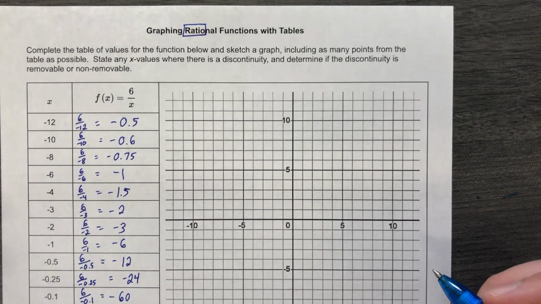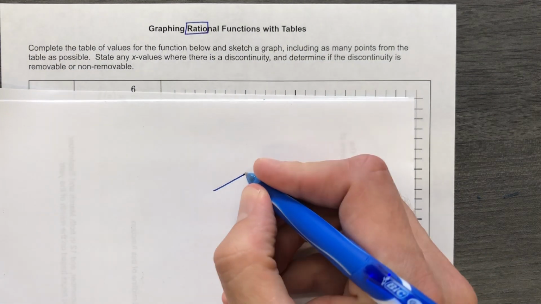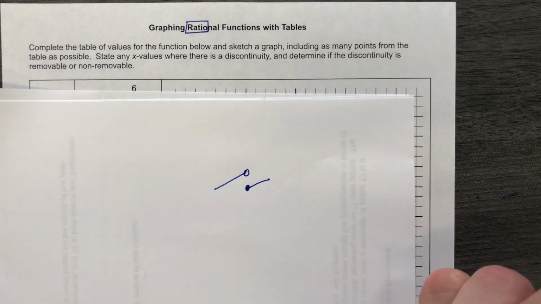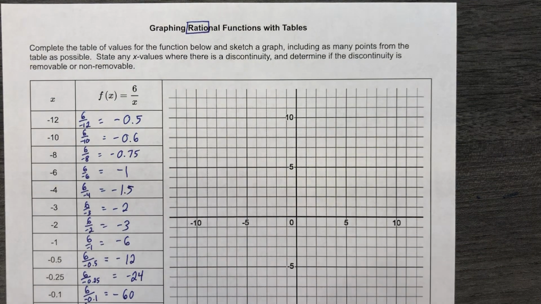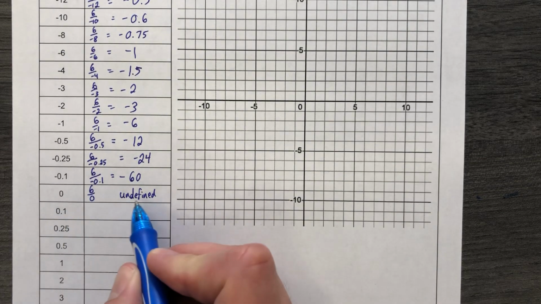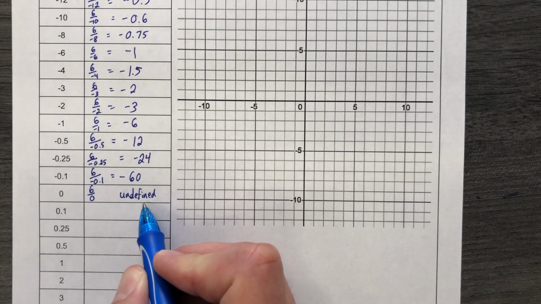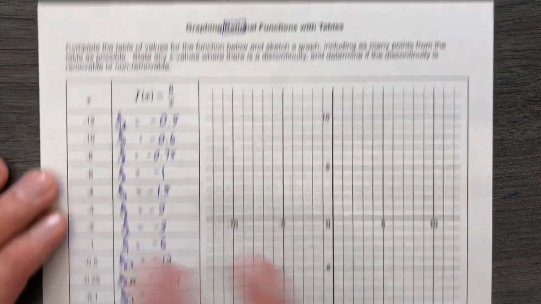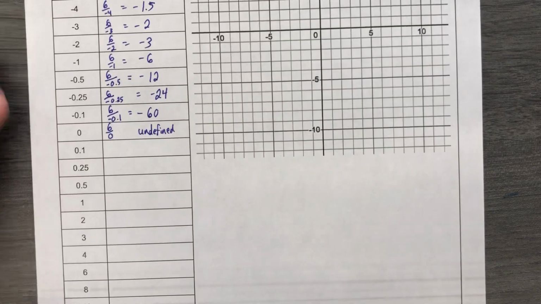Now, it might be a situation where you have a piecewise function where there is a discontinuity where you'd be like, oh, look, it stops here and it starts back here. That's a discontinuity. Or you might have a situation that we're about to encounter where the actual x value is undefined. You can't divide by 0. So in that situation, you would say, well, you know what? There's a discontinuity there too. Again, we'll talk about removable and non-removable in a minute.